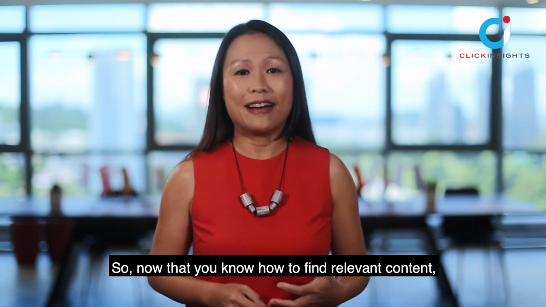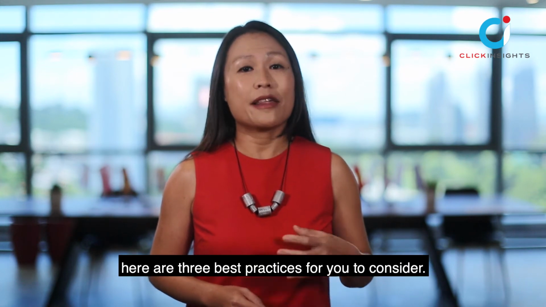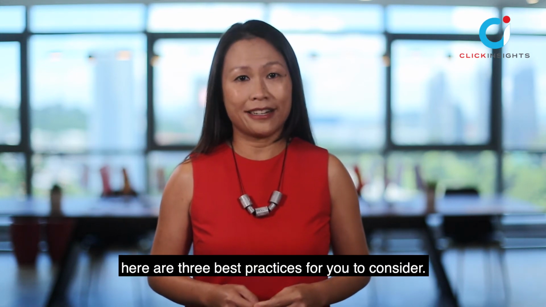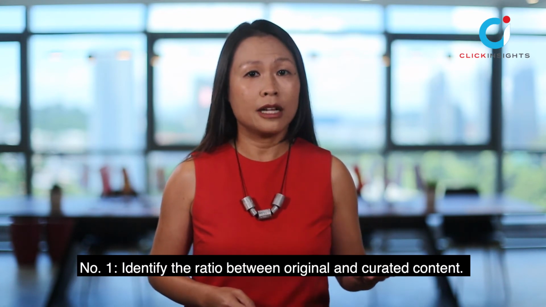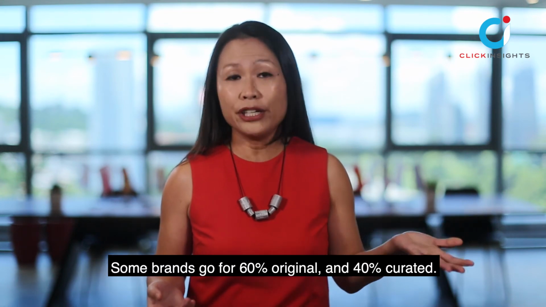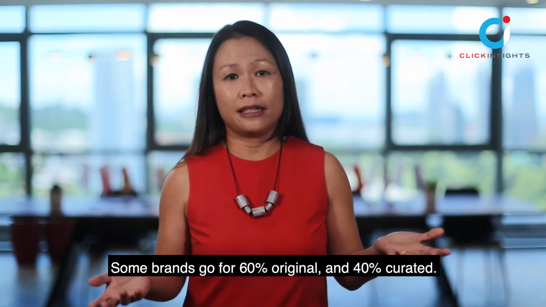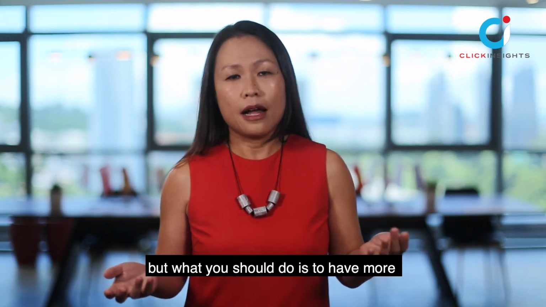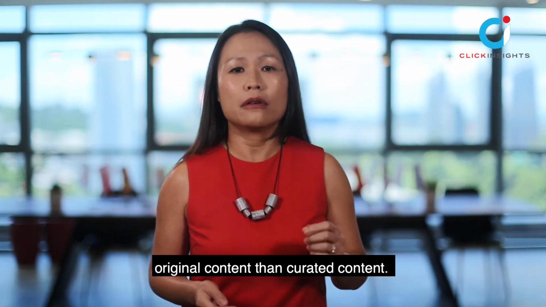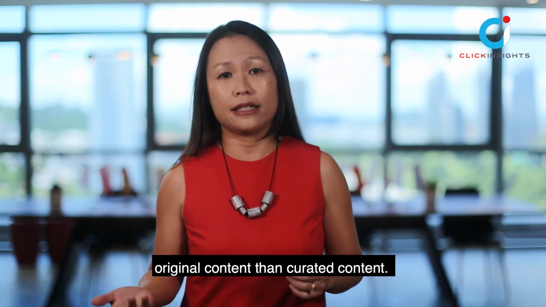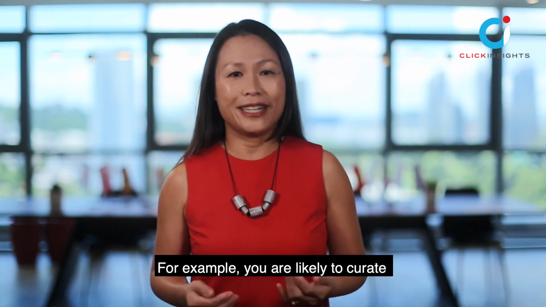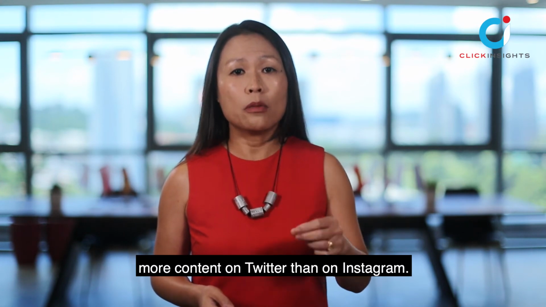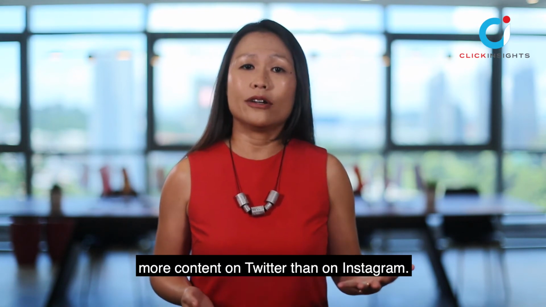So now that you know how to find relevant content, here are 3 best practices for you to consider. Number 1, identify the ratio between original and curated content. Some brands go for 60% original and 40% curated. There is no hard and fast rule, but what you should do is to have more original content than curated content. You also want to look at the ratio per channel. For example, you are likely to curate more content on Twitter than on Instagram.